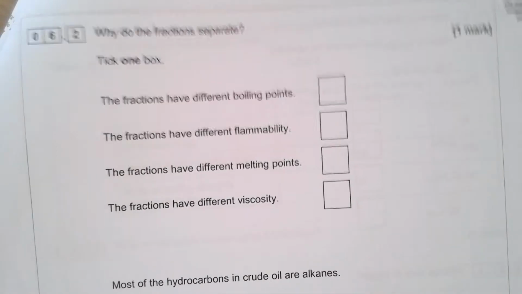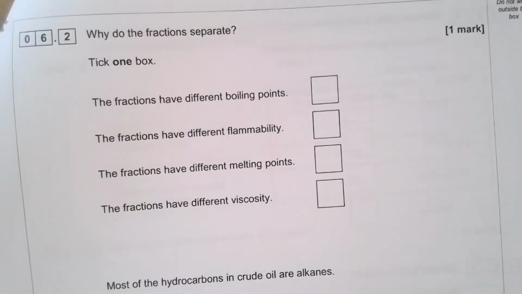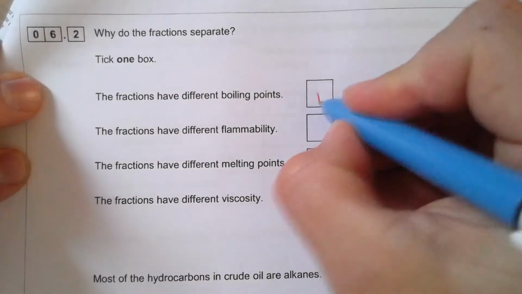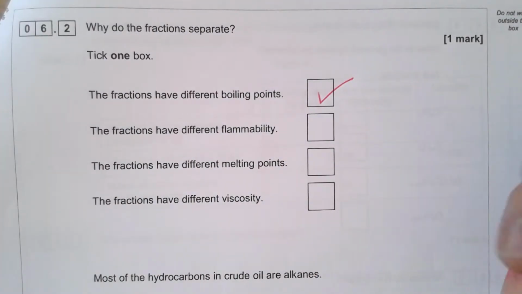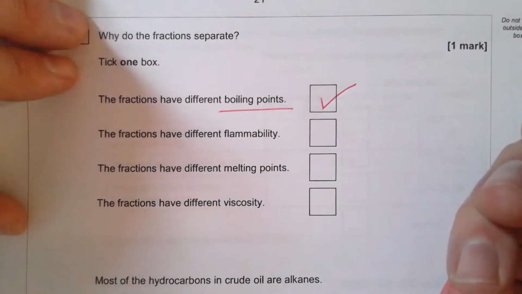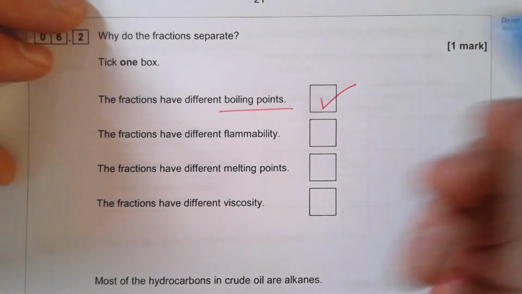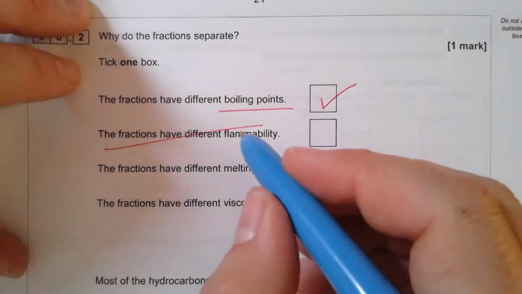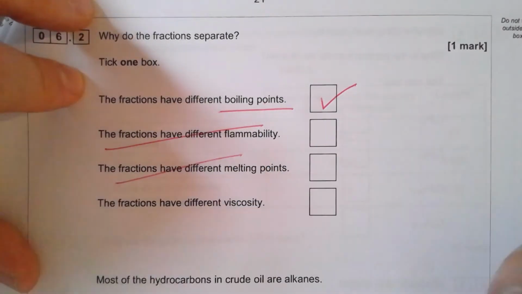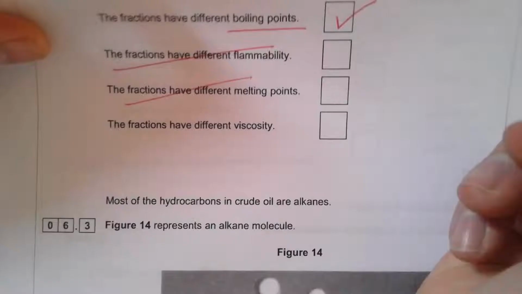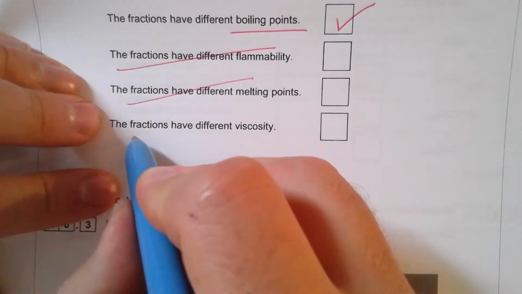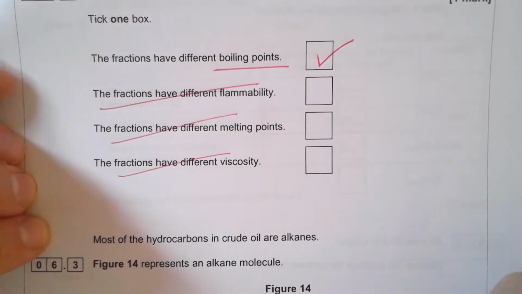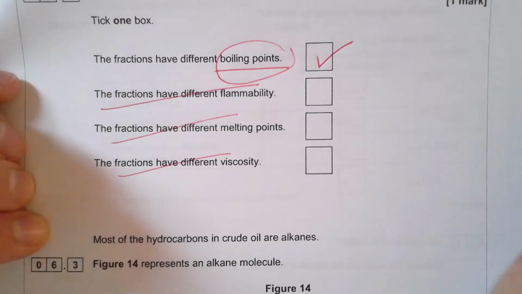On to the next part. So why do the fractions separate? They have different boiling points. Because they condense at different temperatures, it must be boiling points. So condensation is going from a gas to a liquid, which happens at your boiling point. Nothing to do with flammability, although they do have different flammabilities. Nothing to do with melting point, although they do have different melting points. They'll also have different viscosities, but that's not why we can use fractional distillation to separate them. It's got to be boiling points.